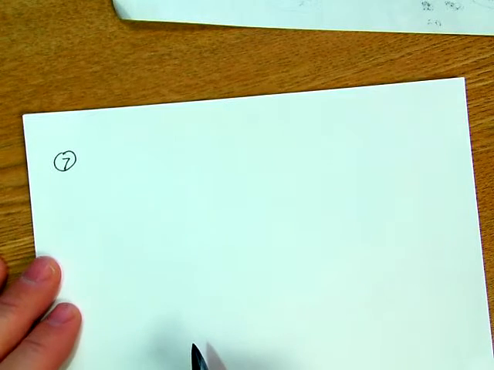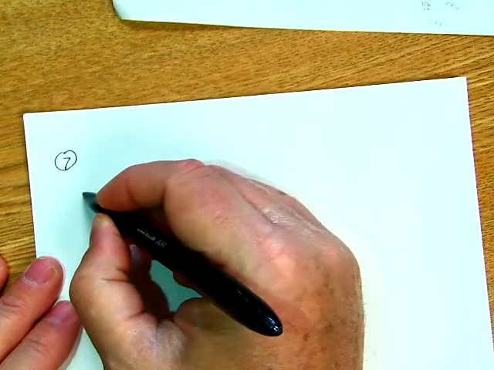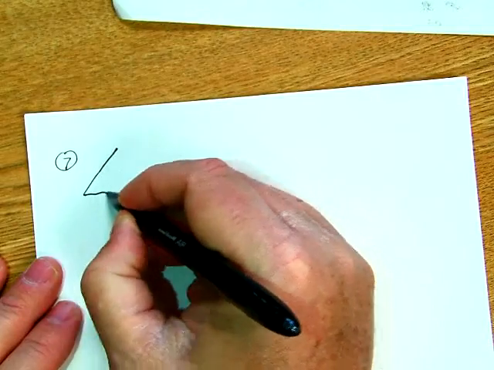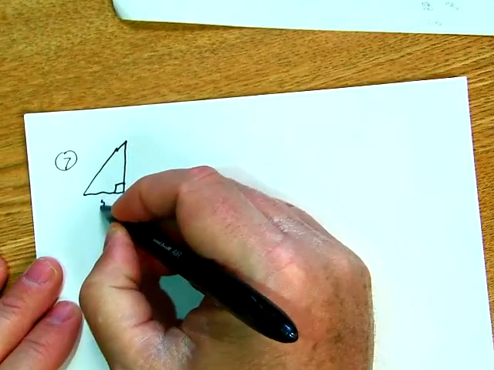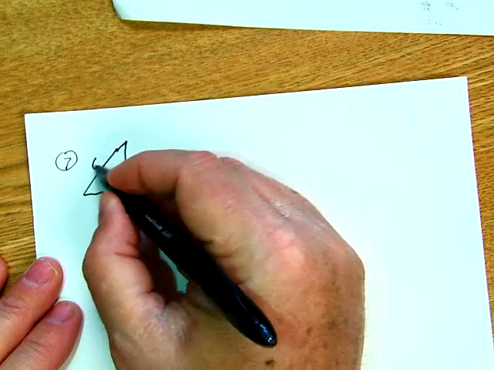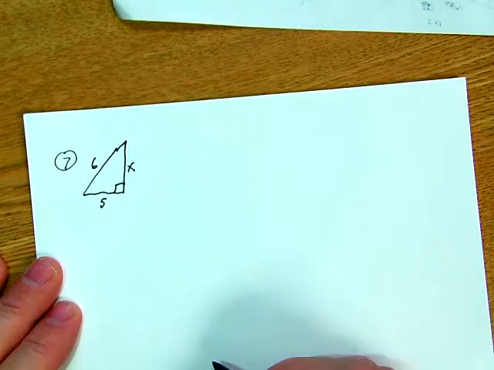Okay, continuing on with practice test, chapter 7, problem number 7. In this problem, we have a triangle. It looks something like this. We know it's a right triangle. It has 5 and 6, and they're asking us for x.